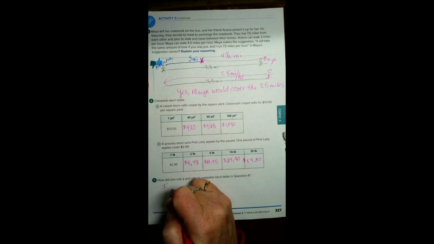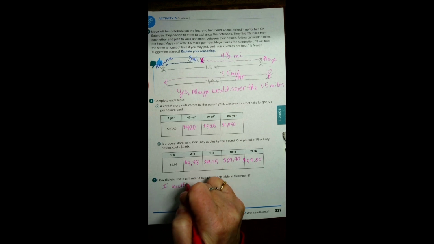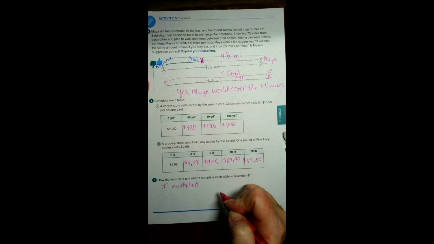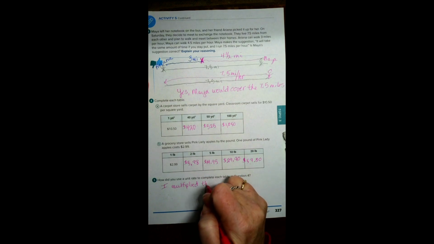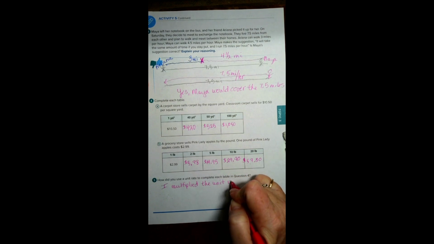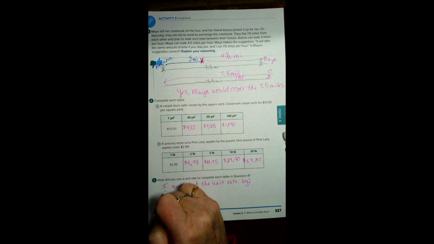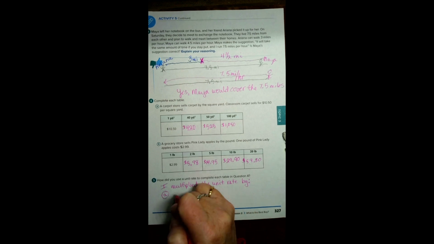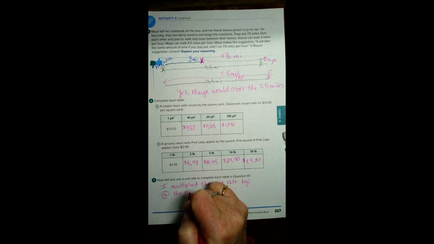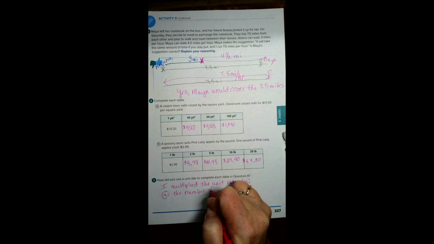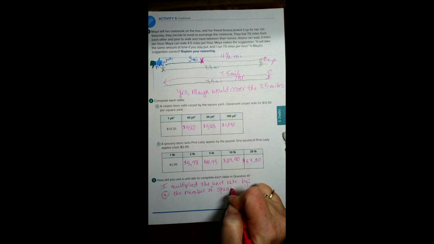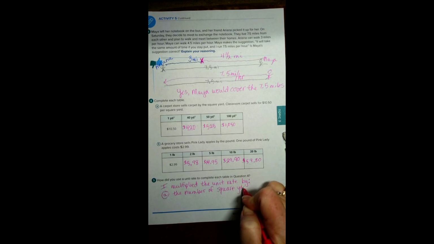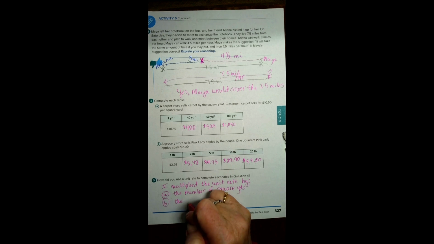How did you use a unit rate to complete each table in question 4? So I multiplied the unit rate by, in letter A, the number of square yards, and in B, the number of pounds of apples.